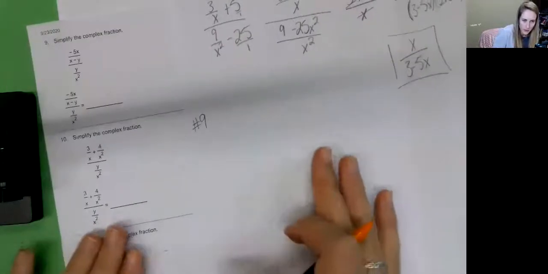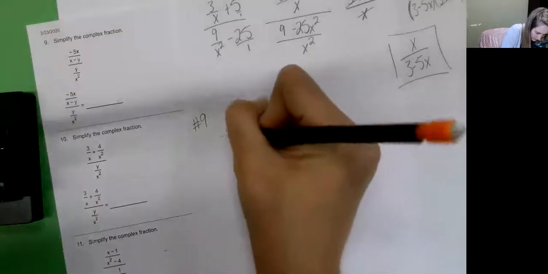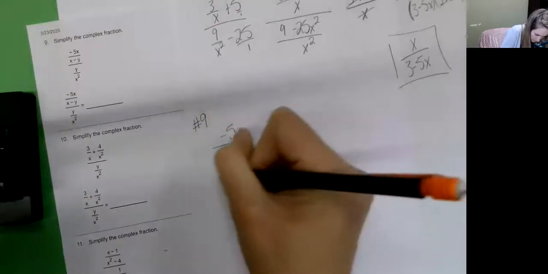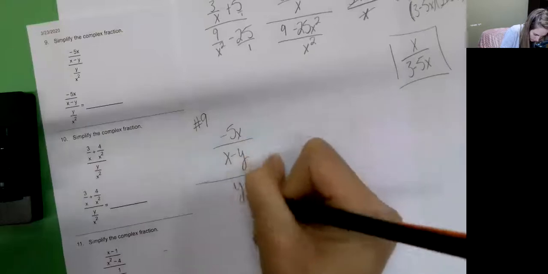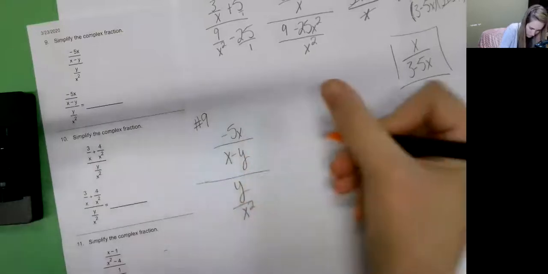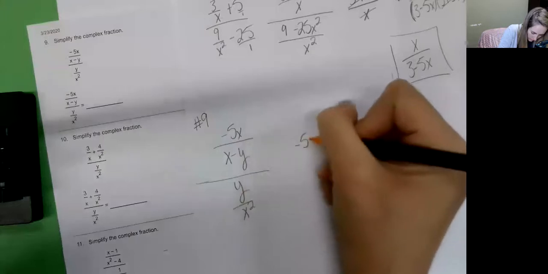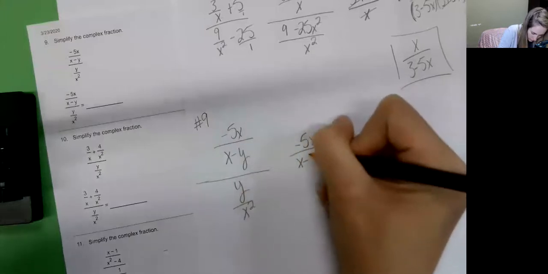Number 9. So we have negative 5x divided by x subtract y, all over y divided by x squared. There's nothing we can factor on this, so that's positive. So negative 5x over x subtract y.